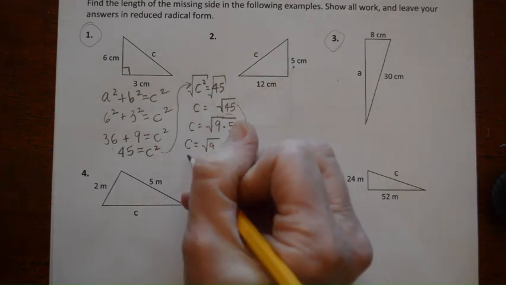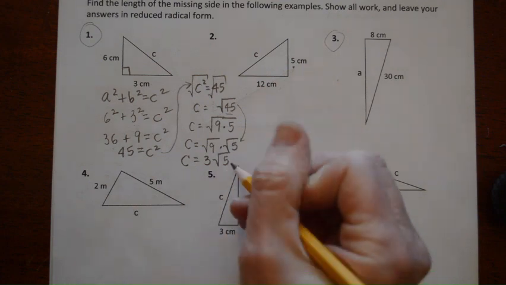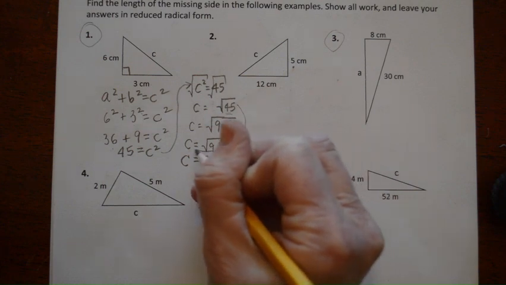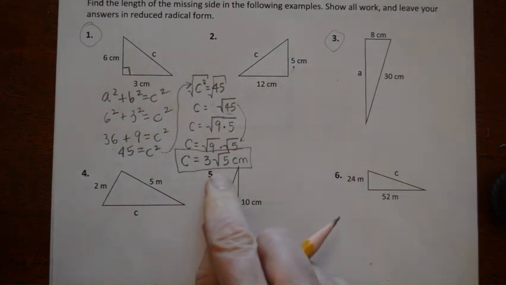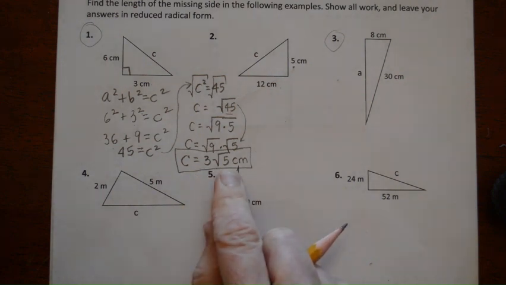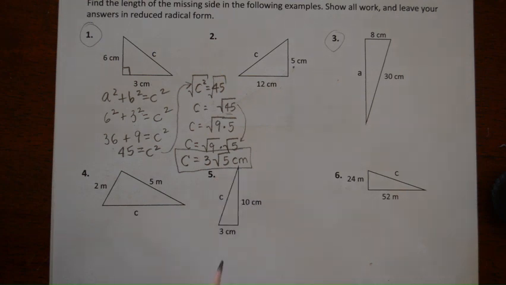All right, then we can say, I know what the square root of 9 is. It's 3. So then we would end up, as our final answer, with 3 times the square root of 5 centimeters. Now, if you wanted to get out your calculator and estimate that, you could just do 3, then hit the square root button, and then 5. We'll do that for another one, but for right now, we'll just leave that one there.